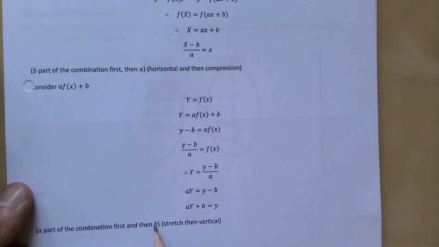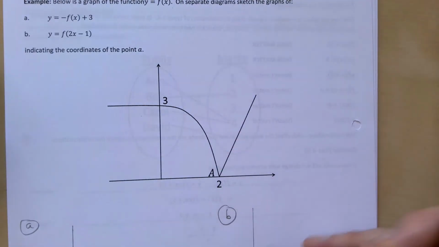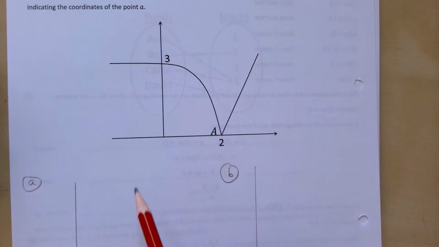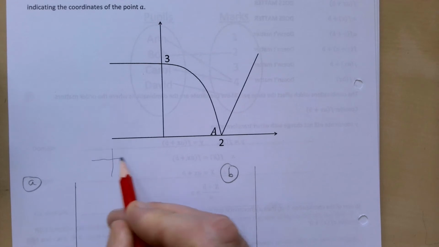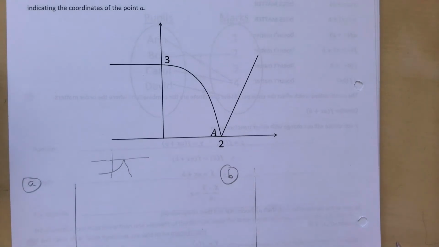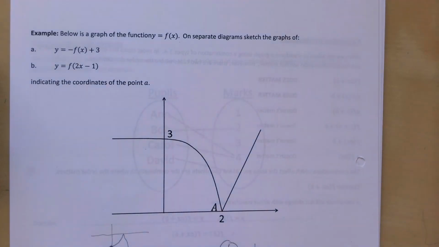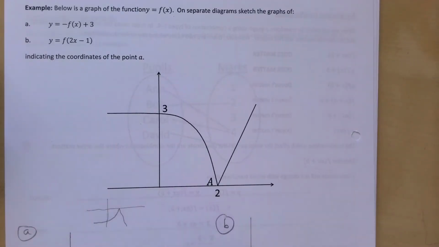So which form is this one? It's this one here. So what do we have to do first? We have to do the a part first, and then we have to do the b. What's this going to do? This here is going to flip it in this axis here. It's going to end up going like that, if that makes sense. And then the plus 3 is going to move everything up 3 coordinates. So that was currently at minus 3, and that's going to go up to 0.